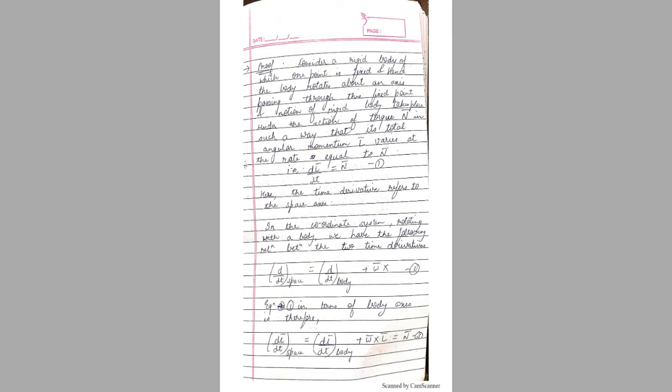This equation is always true for whatever quantity you take. So now here I am replacing it by L vector. So equation 2 will become like this: dL by dt regarding the space axis is equal to this. I have just put the value of L vector in this equation, but I know dL bar by dt regarding the space axis is nothing but the torque. This I have already told you in equation number 1. So this is nothing but torque. Hence now I will proceed with this equation. I hope I am clear.